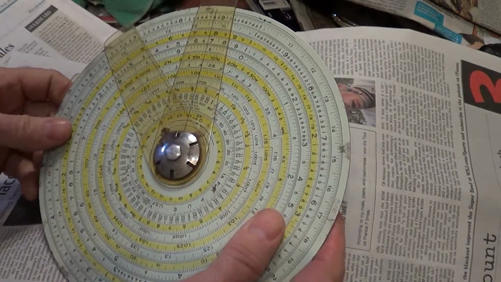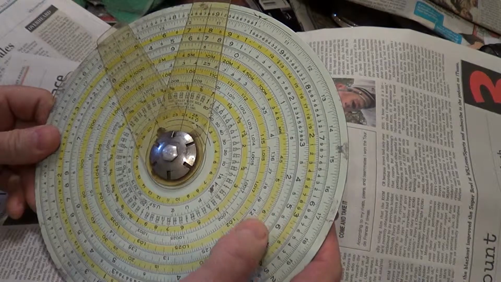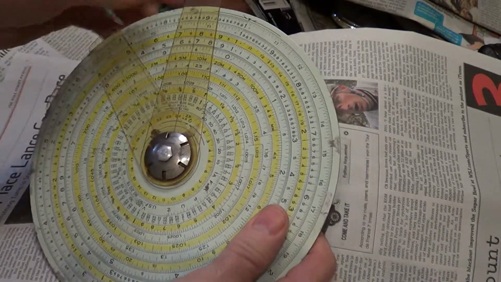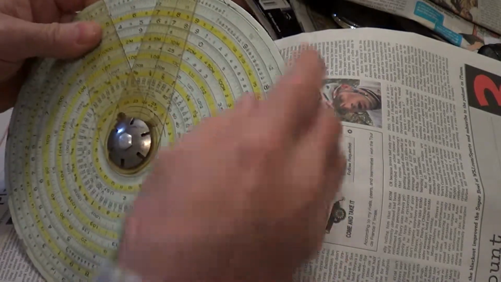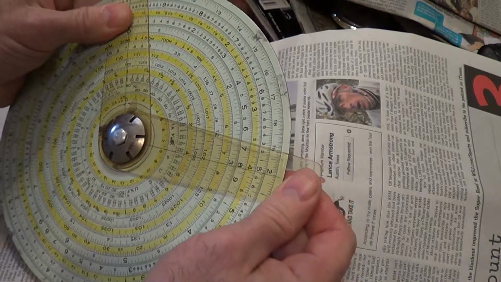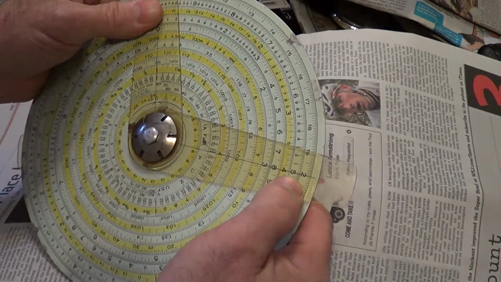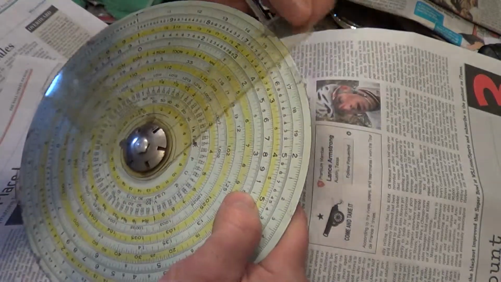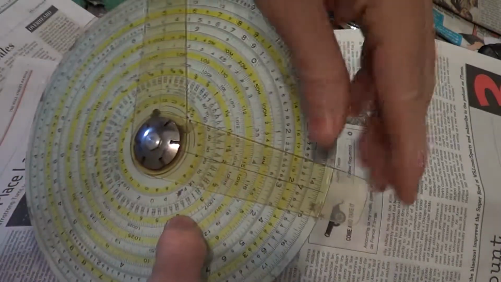So what you have to do is you have to know what range your answer is so you don't get screwed up by an exponent. As a check here, let's just do a doubling, or something times itself.